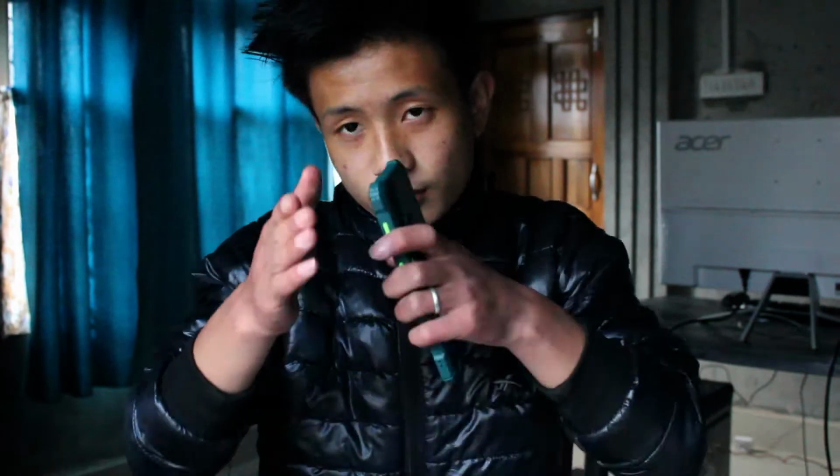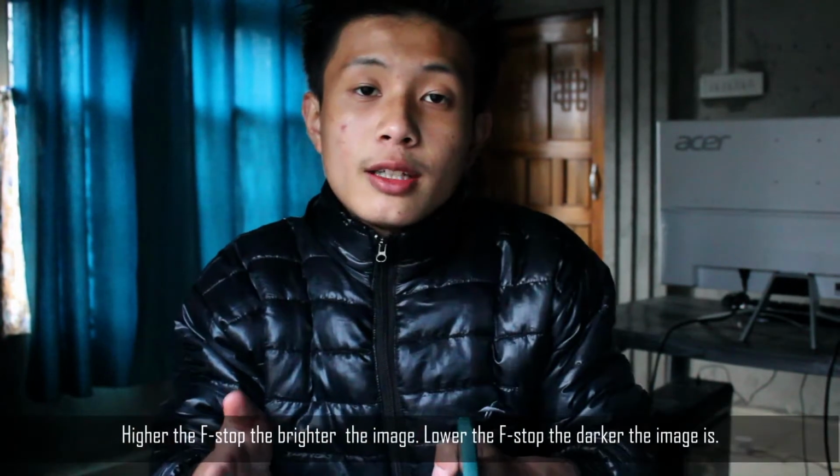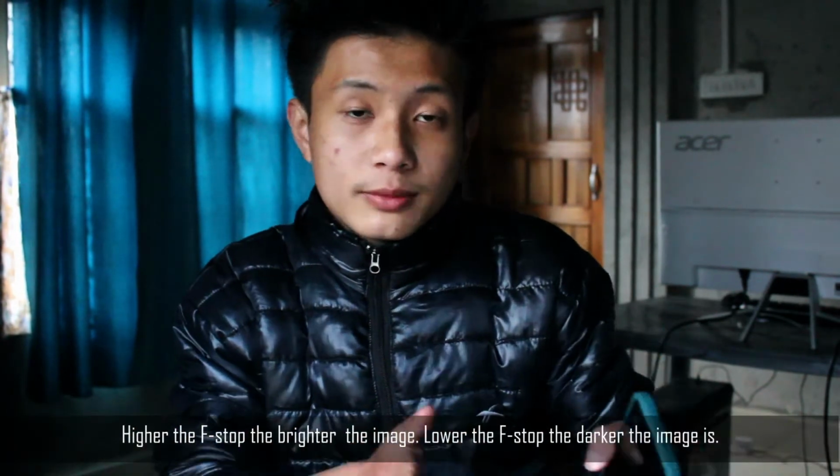Alright guys, the light just went out, so now let's talk about the f-stop. So what does f-stop or aperture mean? Let's classify this in simple terms. The f-stop in a camera goes like this: the higher the f-stop, the brighter the image; the lower the f-stop, the darker the image. Now again, if you have a higher shutter speed, you need to crank up the f-stop also, so that there's a perfect balance between the shutter speed and the f-stop.